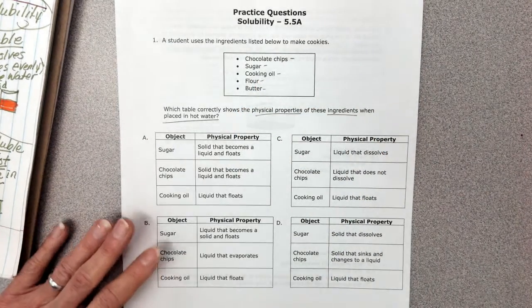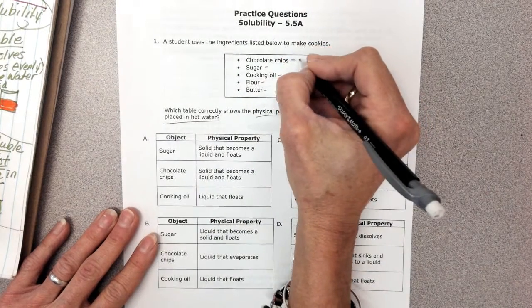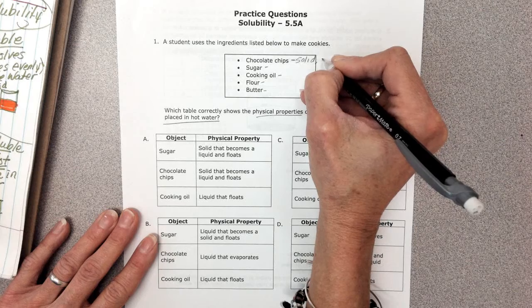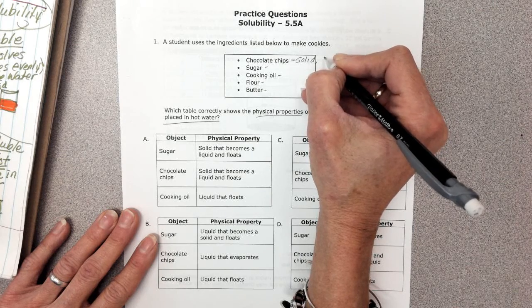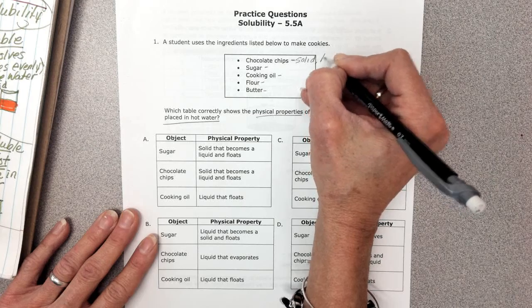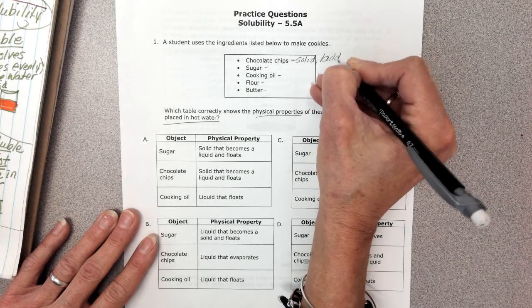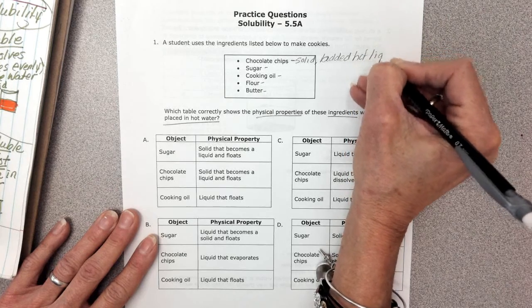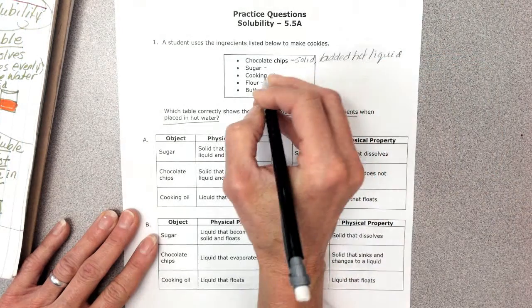What's a chocolate chip, Alan? Chocolate chip is a solid, but when it heats up, it's made of chocolate. Chocolate is basically a liquid. Okay, so we can say it's a solid, and when it's added to hot water, it turns into a liquid. Okay, excellent.